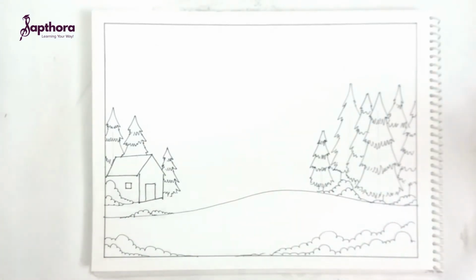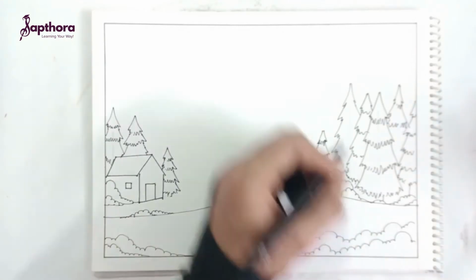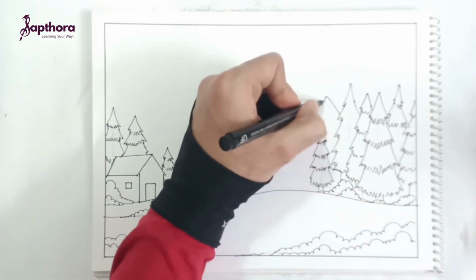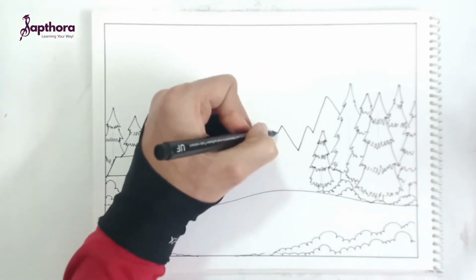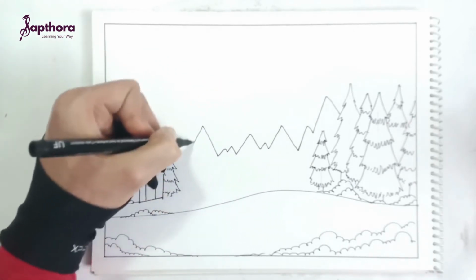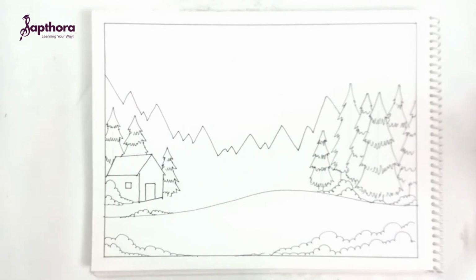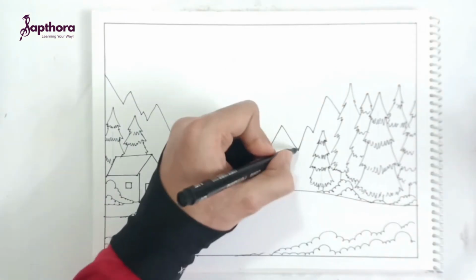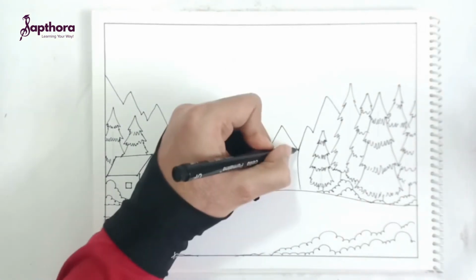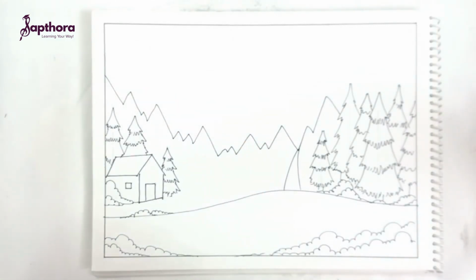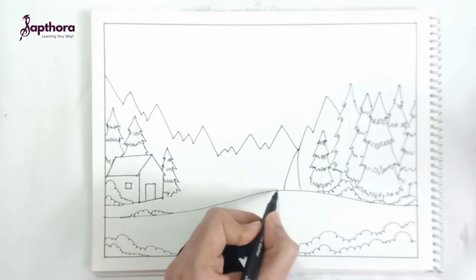Now we draw mountains. Here I am using conical and angular lines, similar to zigzag. Now here, a curve to define a waterfall. Now just a line to separate a mountain.